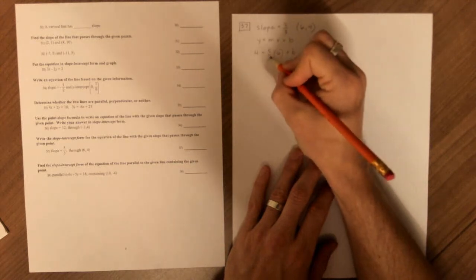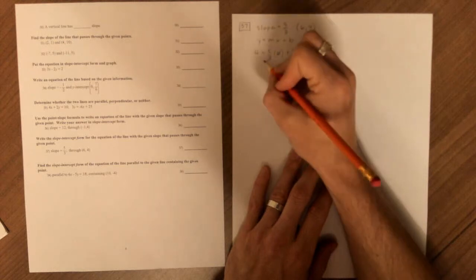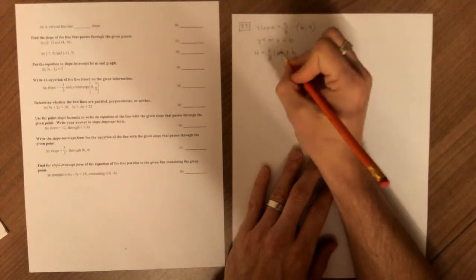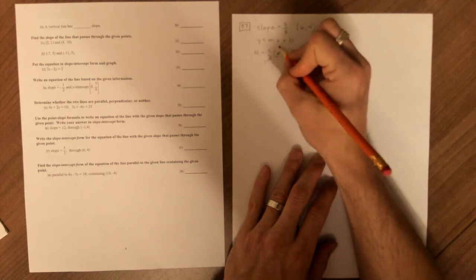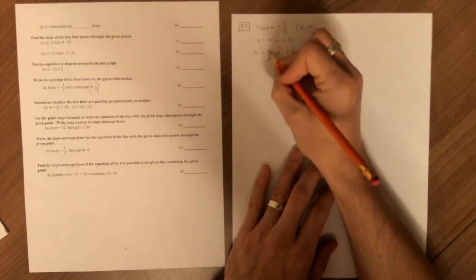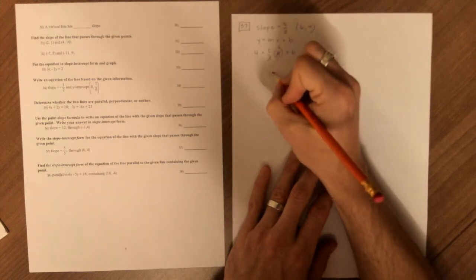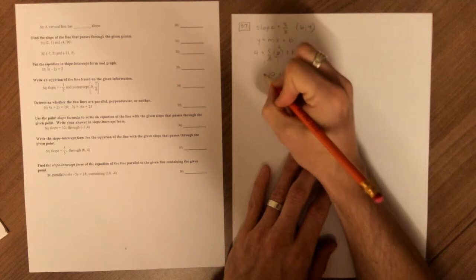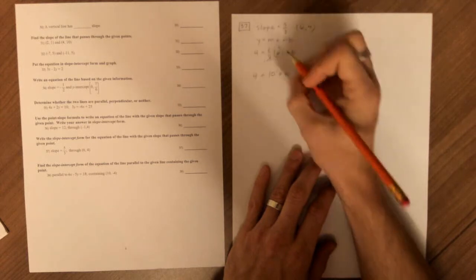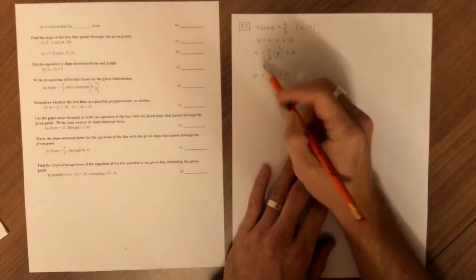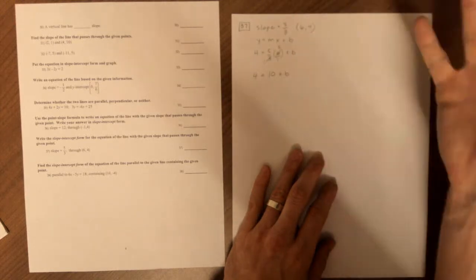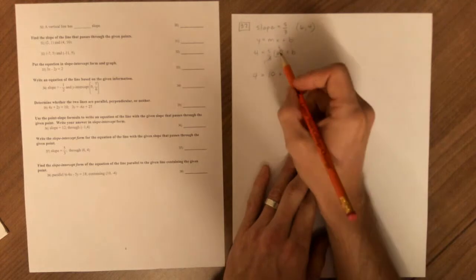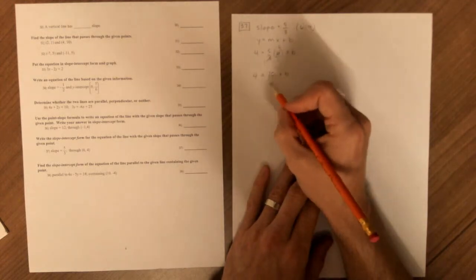We can actually cross-reduce before we multiply, which is what I'd rather do. We can divide both these by 3 if we're looking at this like a fraction. 3 divided by 3 is 1, and 6 divided by 3 is 2. So 5 times 2 is 10. That's plus b equals 4. If we would have just done it the other way, 5 times 6 is 30, divided by 3 is 10. So we would have got there anyways. I think I just like doing that better.